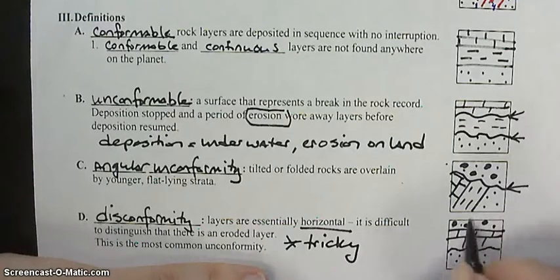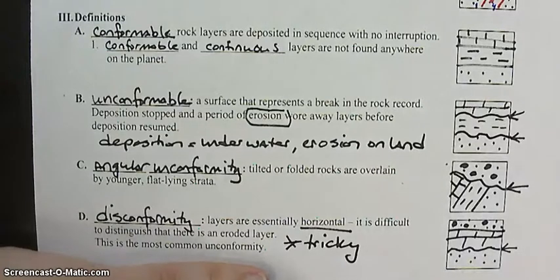If we just walked down the street and we saw this, we'd say, oh yeah, everything's fine, it's conformable: sandstone, limestone, conglomerate, no big deal. But if we walked down the street further, we'd see these other patterns, and then we'd recognize, hey, the shale is completely missing. That tricked us.